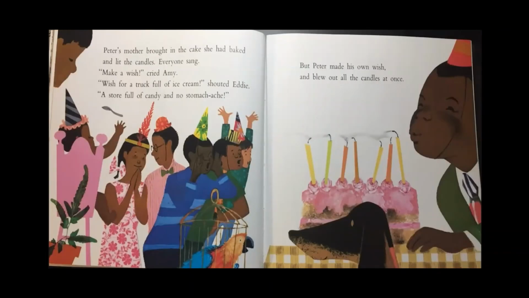Peter's mother brought in the cake she had baked and lit the candles. Everyone sang. "Make a wish," cried Amy. "Wish for a truck full of ice cream," said Eddie. "A store full of candy and no stomach ache." But Peter made his own wish and blew out the candles at once.